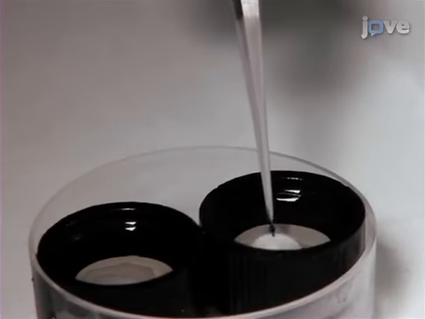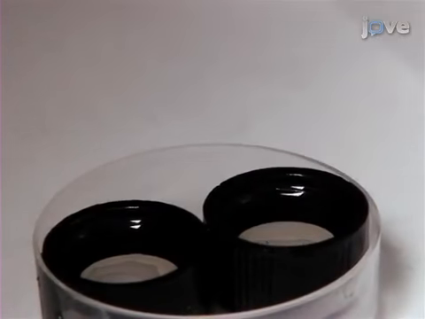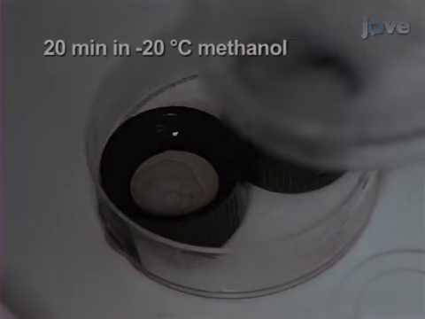Next, transfer the frozen community to the well with -20°C methanol in the freezer. Ensure that the community is kept horizontal when submerging it in the methanol. Wait for 20 minutes.